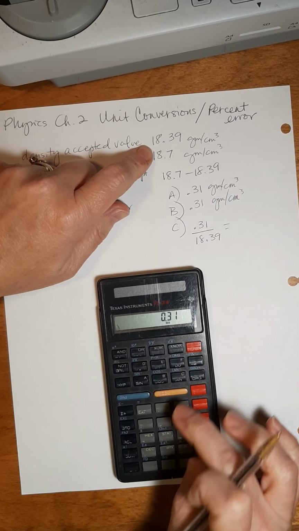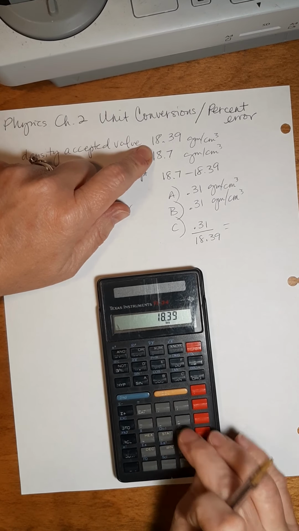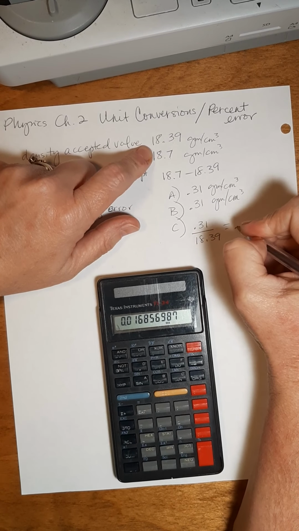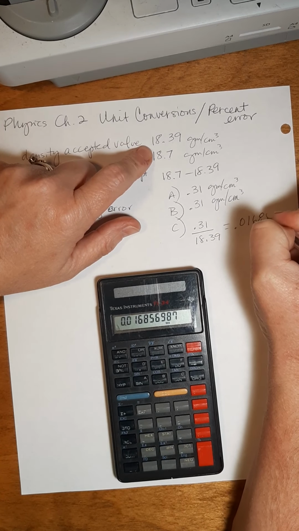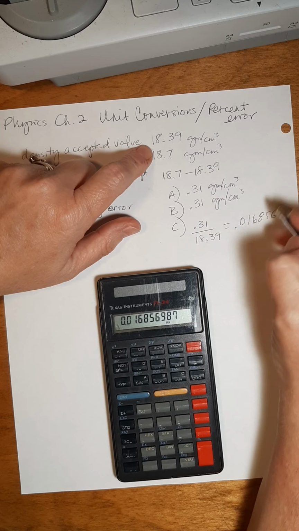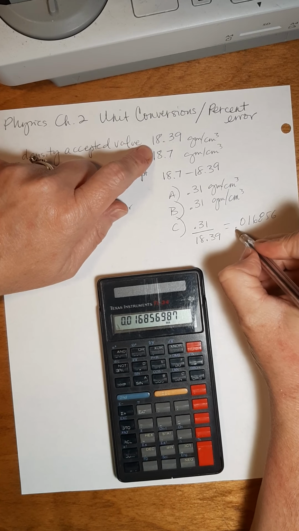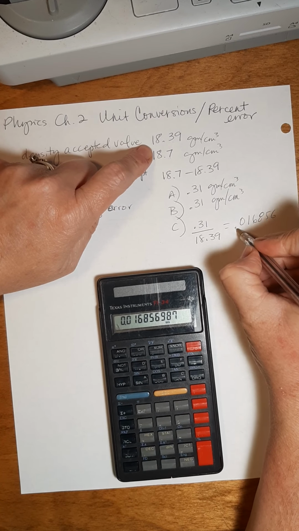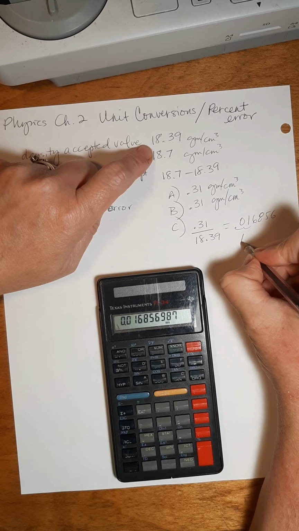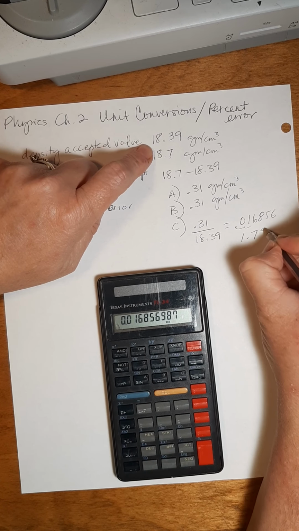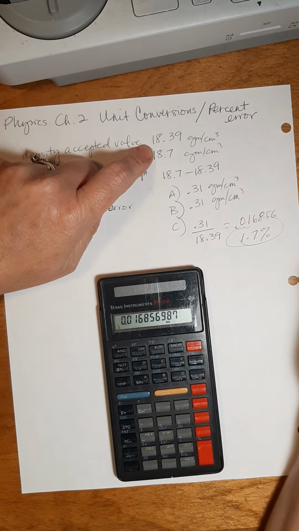So 0.31 divided by 18.39 is 0.016856, blah, blah, blah. And to make it a percent, two places. So we'll estimate and say about 1.7% error.